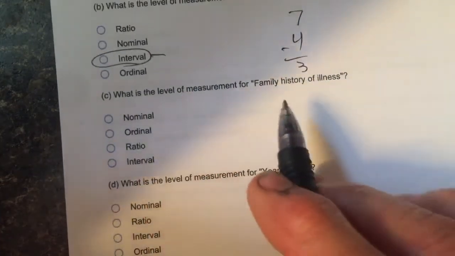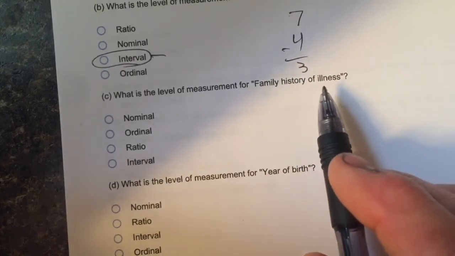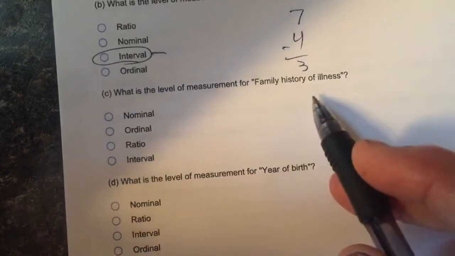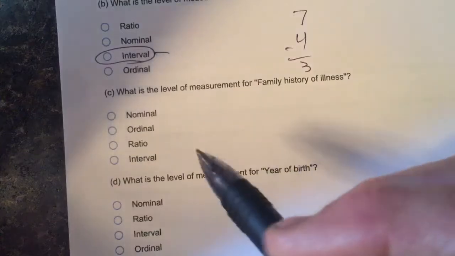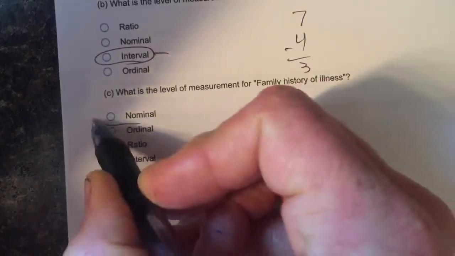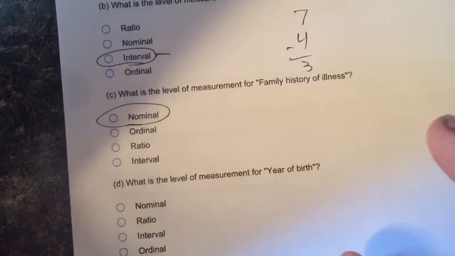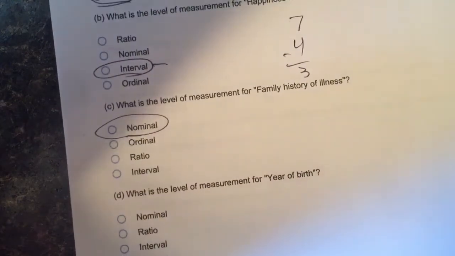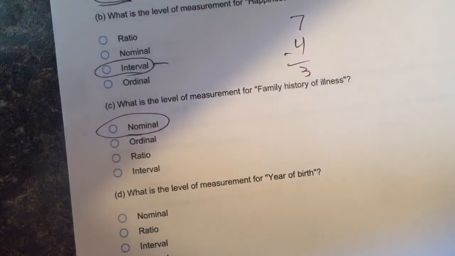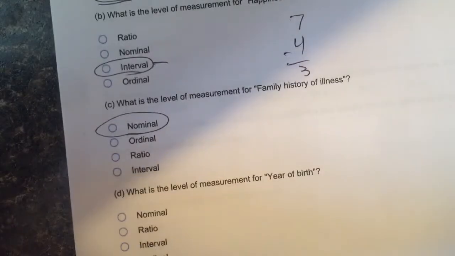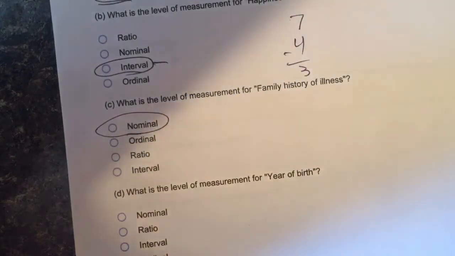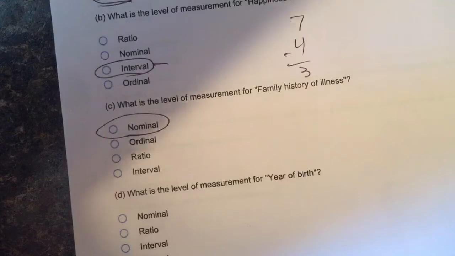What's the level of measurement for family history of illness? Family history, I think that's just going to be nominal because what's their history involved? There's no way to subtract them. And you probably can't put them in order like, well, hey, we had this and then this and that's more important than this. And so I think nominal is all you can do on that one.